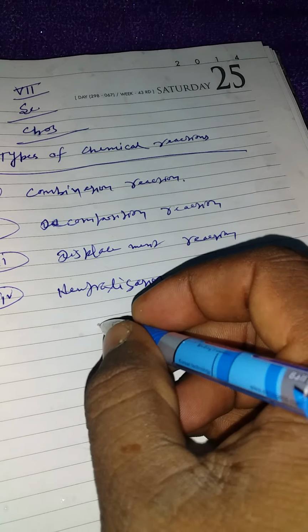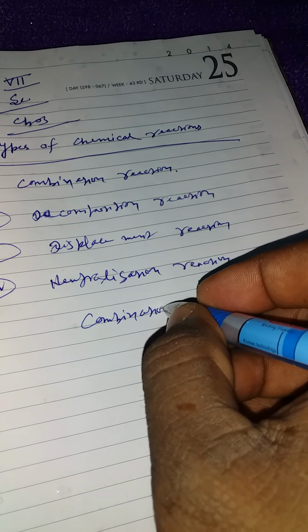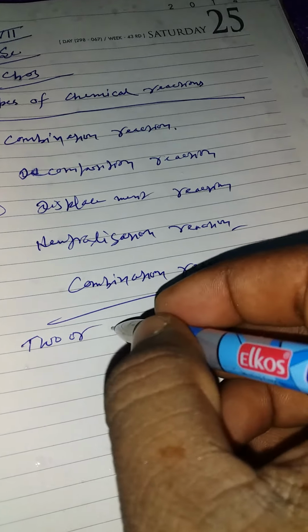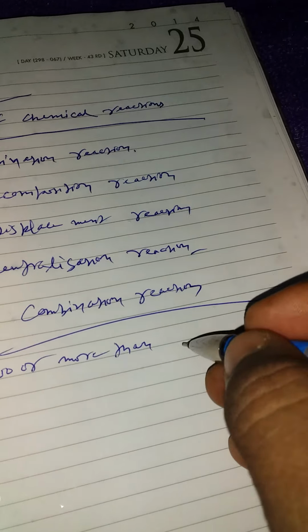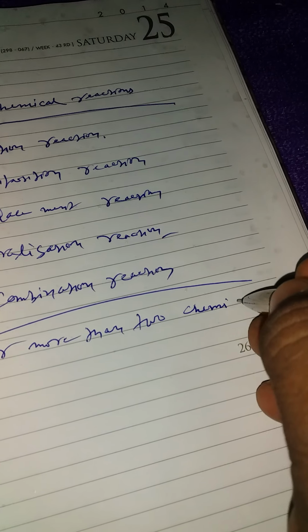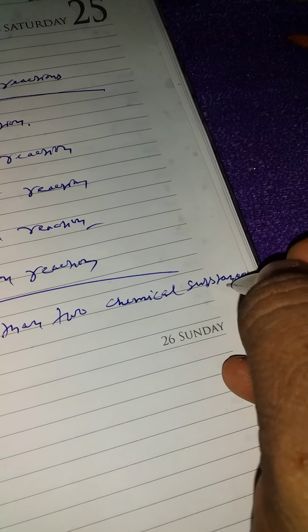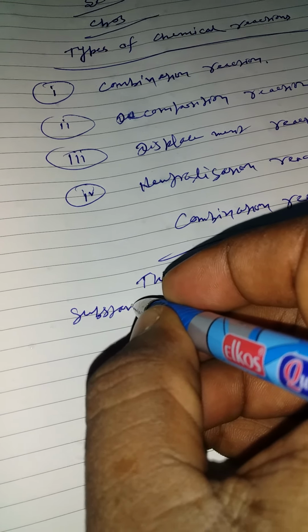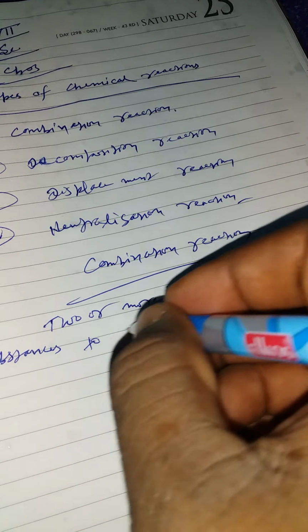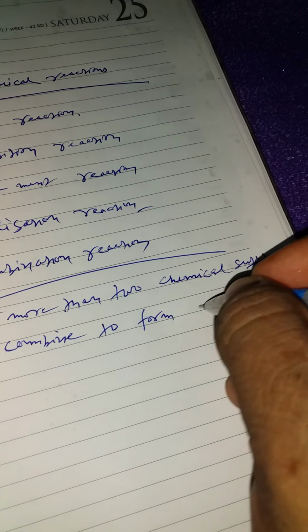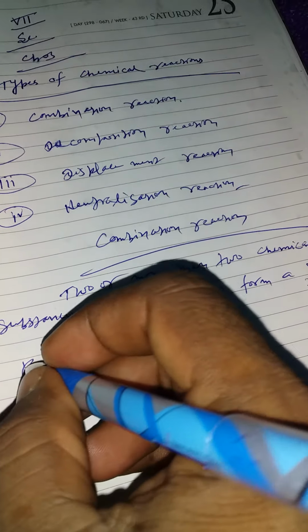First of all, combination reaction, in which two or more than two chemical substances combine to form a single product.